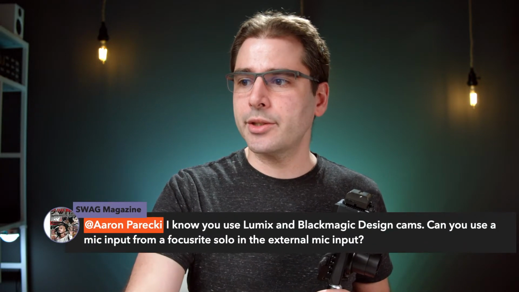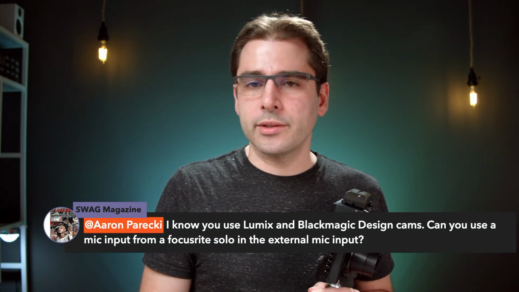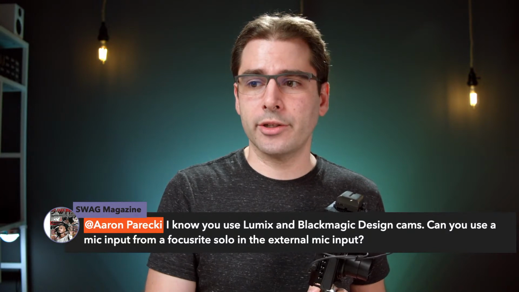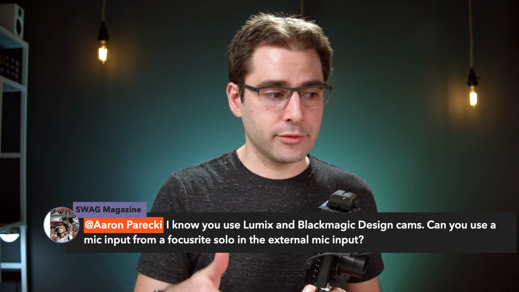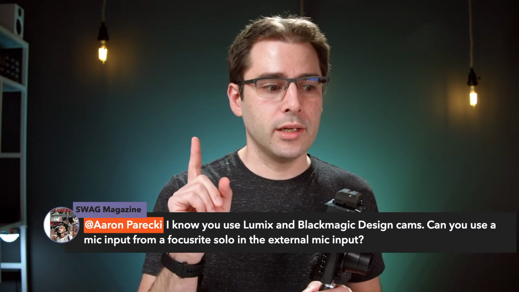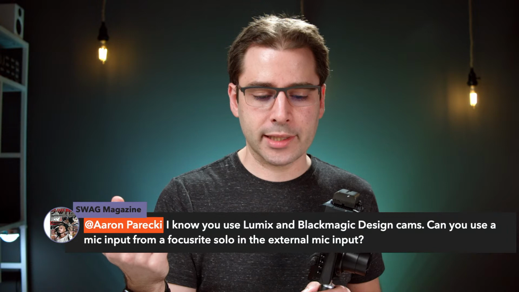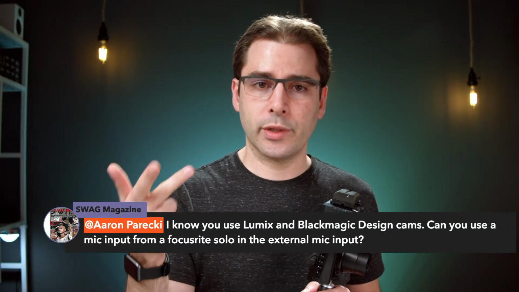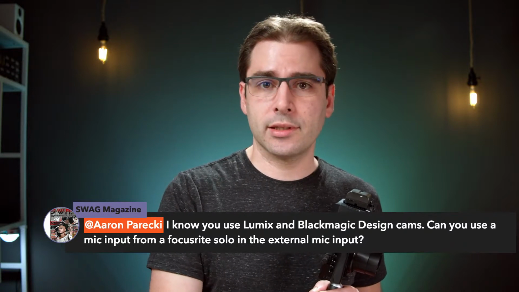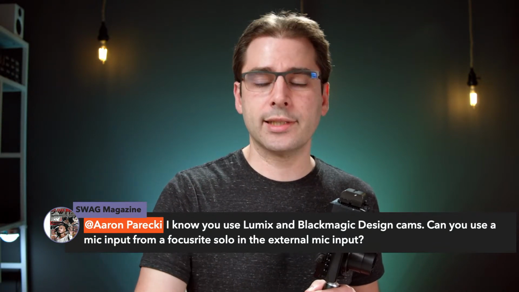I know you use Lumix and Blackmagic cameras. Can you use a mic input from a Focusrite Solo in the external mic input? I don't remember the Focusrite Solo. So the trick is cameras are probably only going to accept mic level inputs, not line level, and some of the audio interfaces only do line level out. But some of the audio interfaces do have mic out. So if it can do a mic level out, then you can run it into your camera. Although, now I'm trying to remember the menus in my head, I think the Blackmagic camera has the option of choosing between mic and line input level as well. I know the Lumix GH5 does. The G7 does not. The G7 is only mic level. The G5 does let you choose. So you have to make sure you match up the levels on the sending and the receiving. That's the trick.